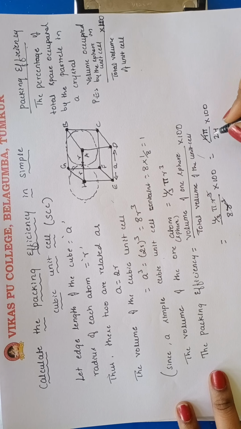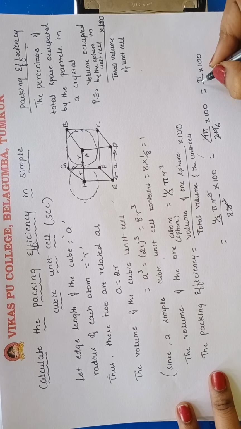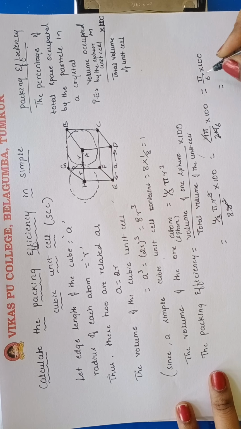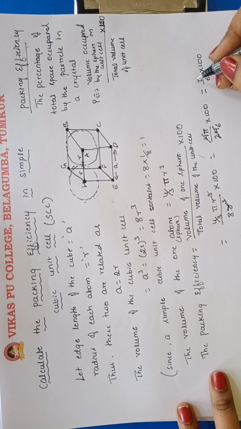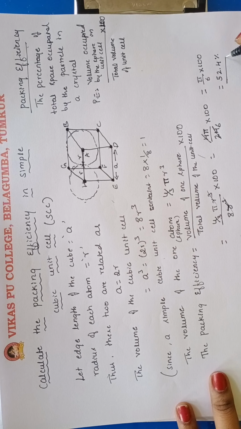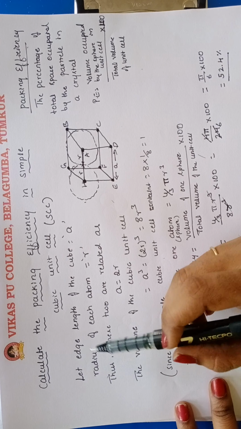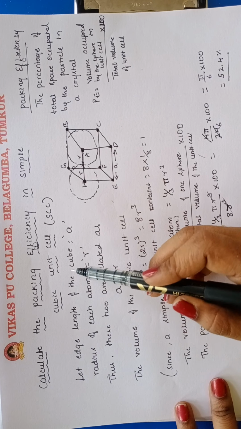Then 4 ones are 6, so we get pi by 6 into 100. By taking the pi value as 22 by 7 and calculating, we get 52.4%. This is the way to calculate the packing efficiency in the simple cubic unit cell.